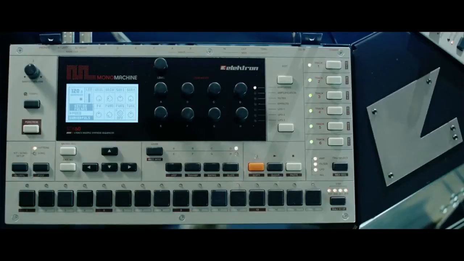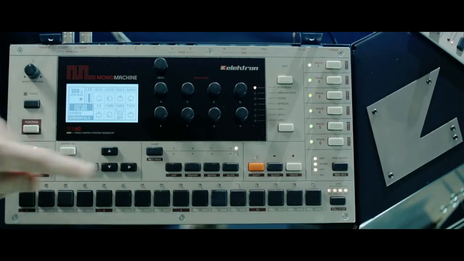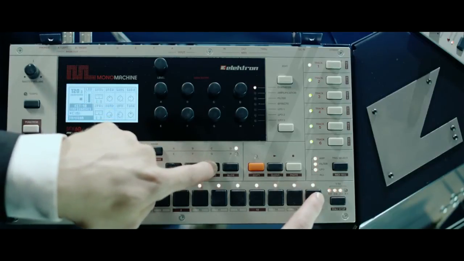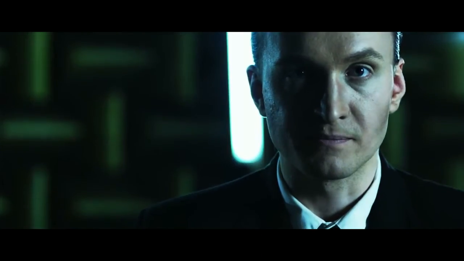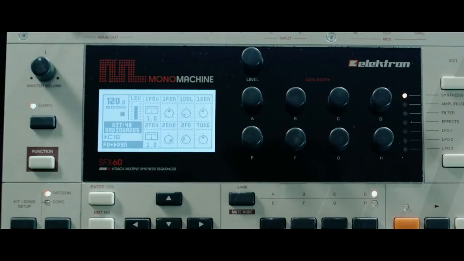The Monomachine can store up to 128 patterns, organized into banks ranging from A to H. If I want to load pattern C16, I press the C button and then the 16th trig button of the sequencer, like that. The active pattern is visible on the lowest part of the LCD screen.